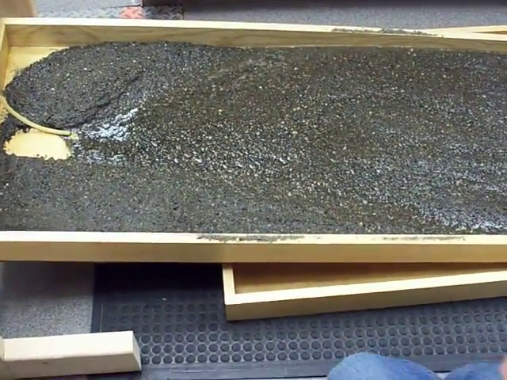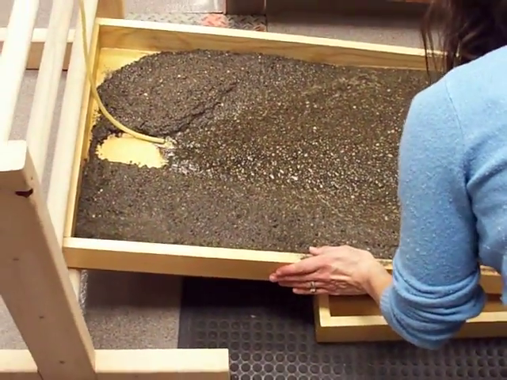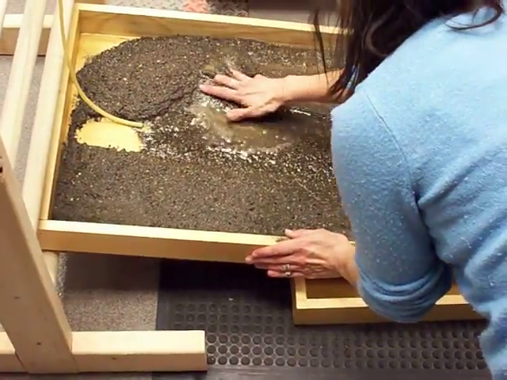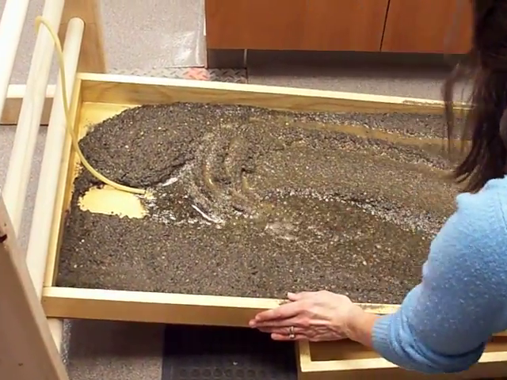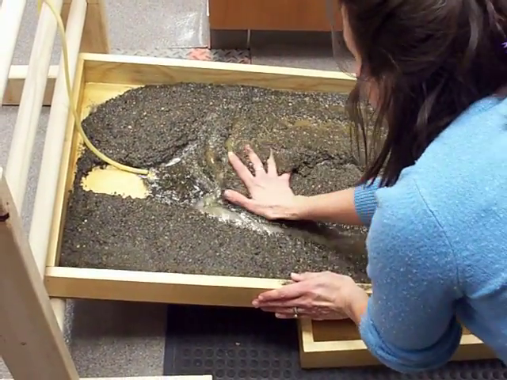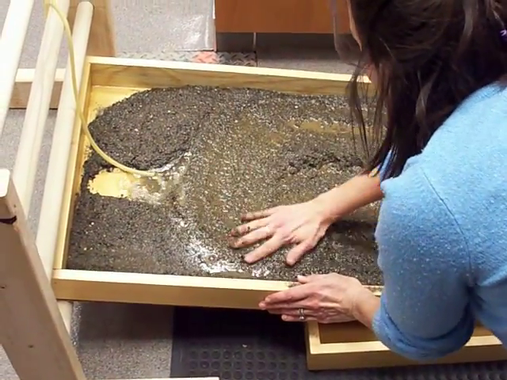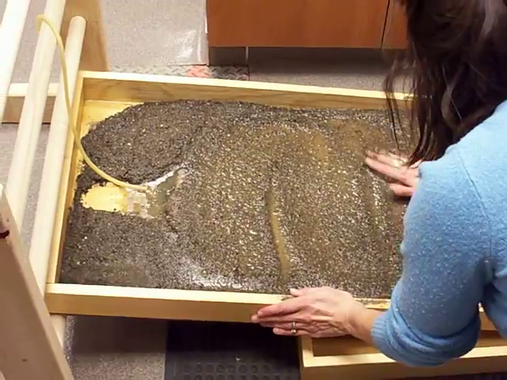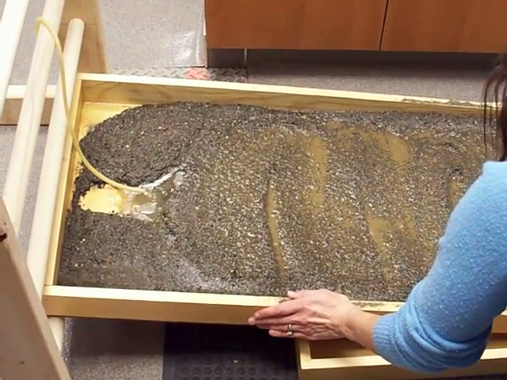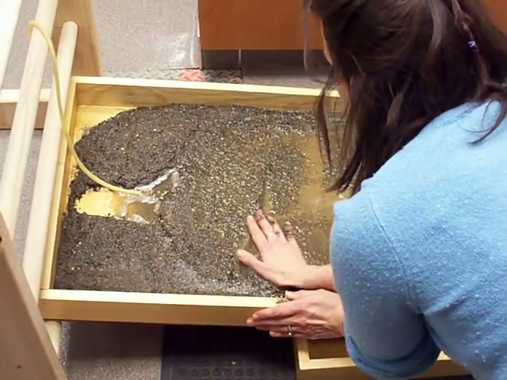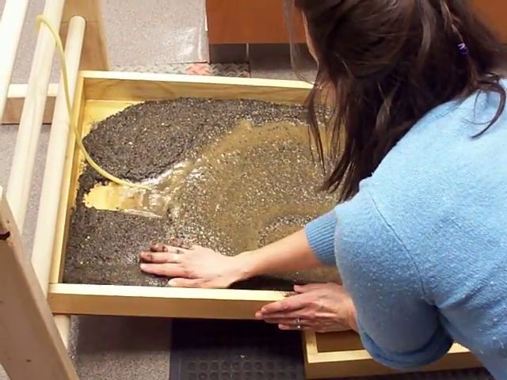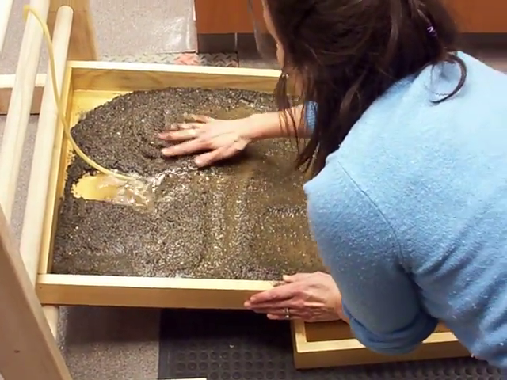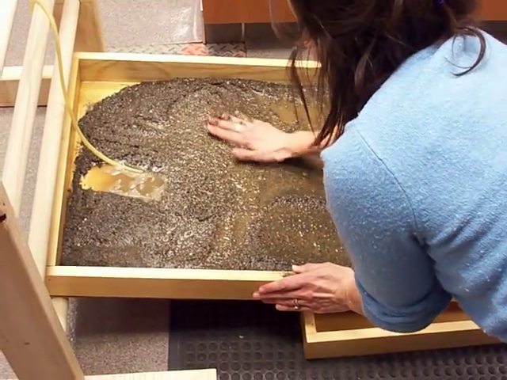And I'm going to start over. Well, it's nice and saturated now. Yes, so it should be easier to see. So if we start off with a purely flat surface, all the way down. Might be able to use that ruler to find out better.